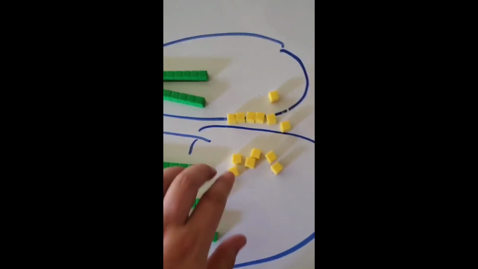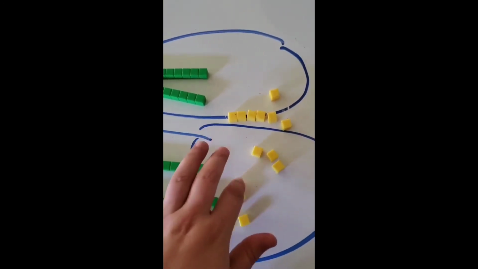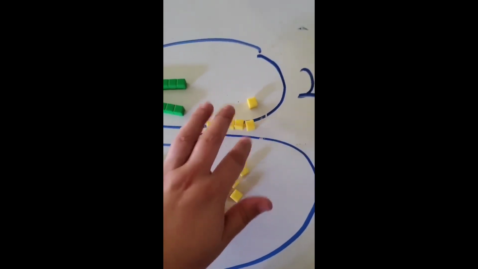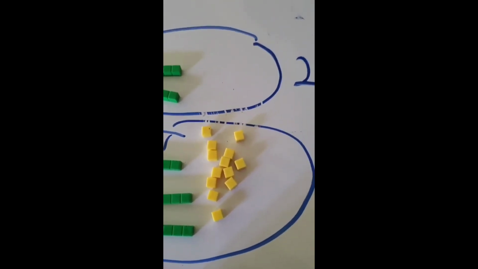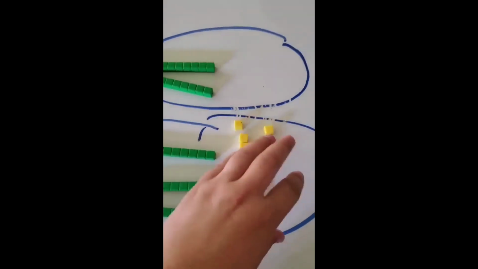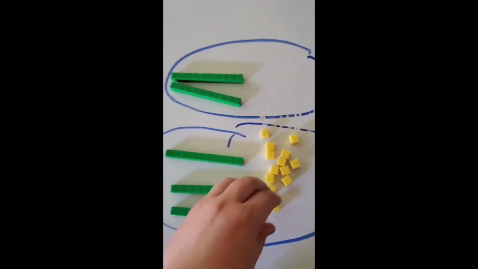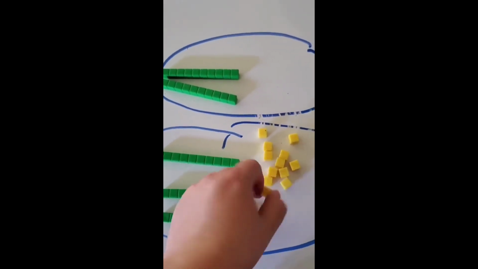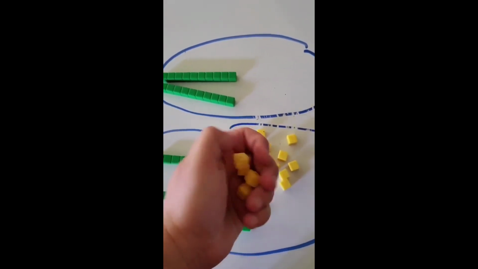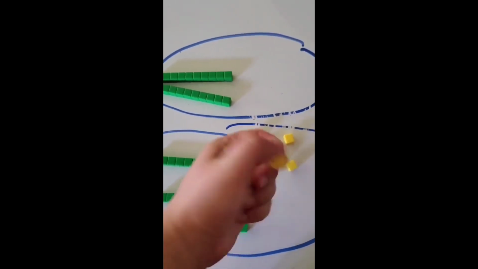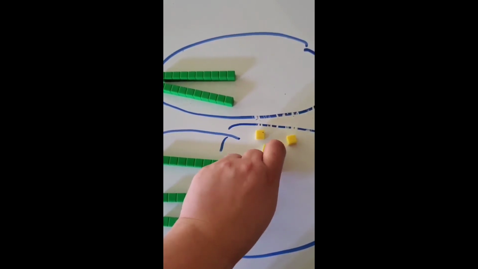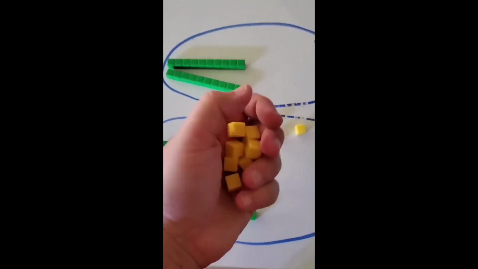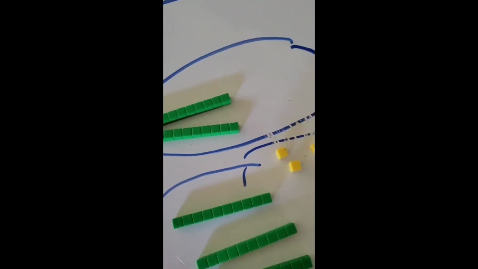Ready? 1, 2, 3, 4, 5, 6, 7, 8, 9, 10, 11, 12, 13. So there is 13 ones. We need to regroup. We need to take 10 ones out and make it a rod. So let's do that. 1, 2, 3, 4, 5, 6, 7, 8, 9, 10. Trade it in for a rod.